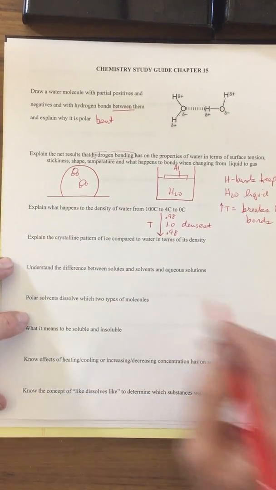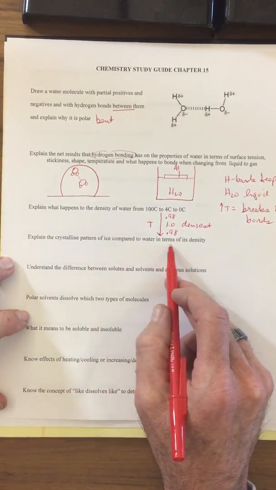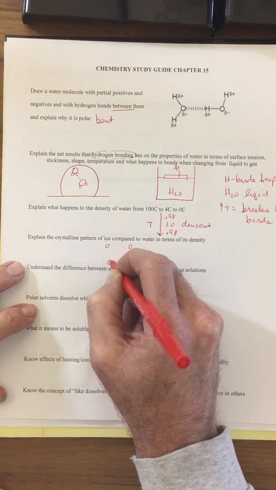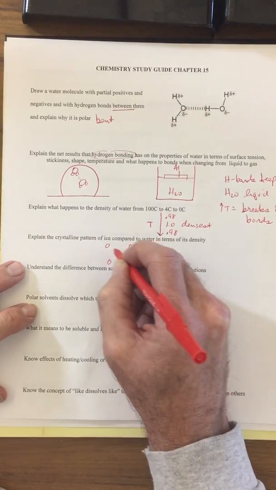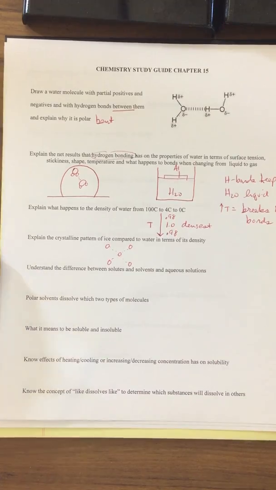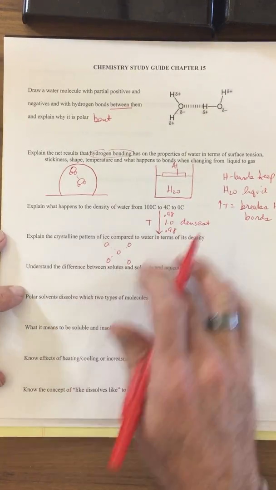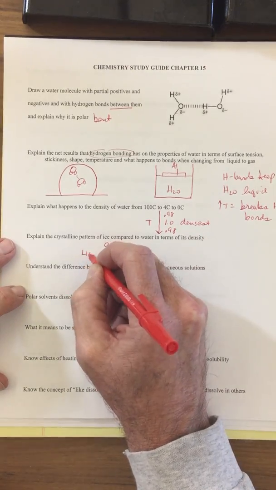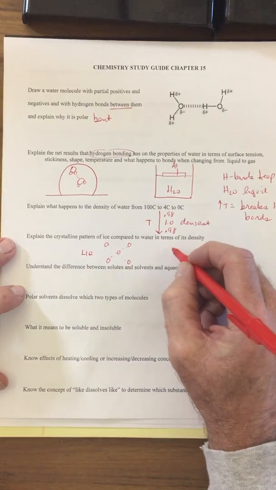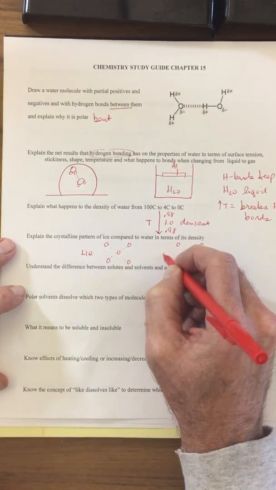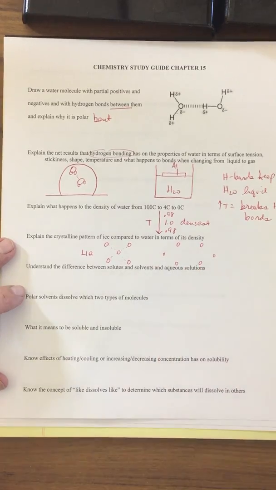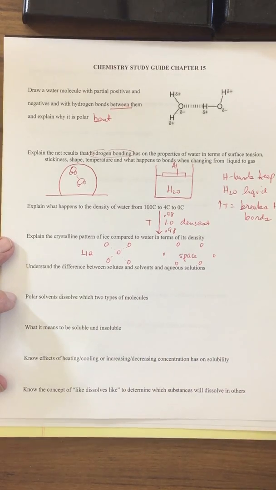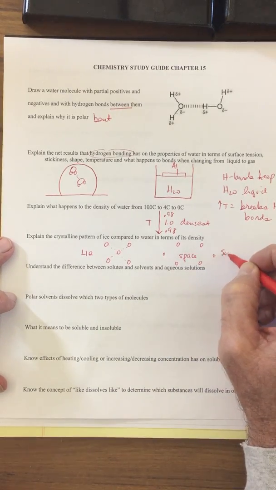more space. So the crystalline pattern compared to normal water, in terms of its density, if we're drawing water particles as just single items like this, one water has the ability to form hydrogen bonds with 4 others, and it forms this structure right here. However, when going into the solid, crystalline form, this is the liquid, when going into the crystalline form, it forms the honeycomb hexagons with lots of space in the middle. This is the solid phase.